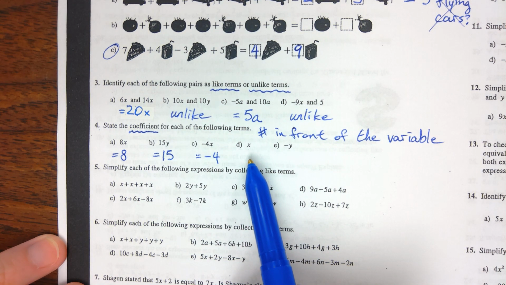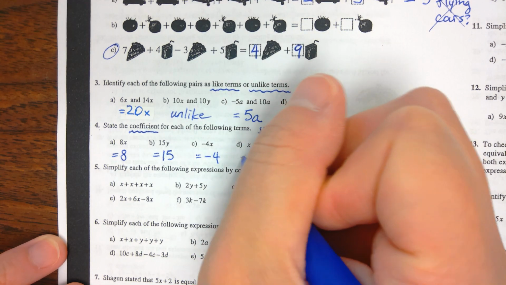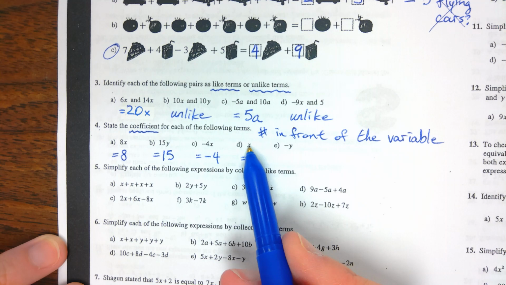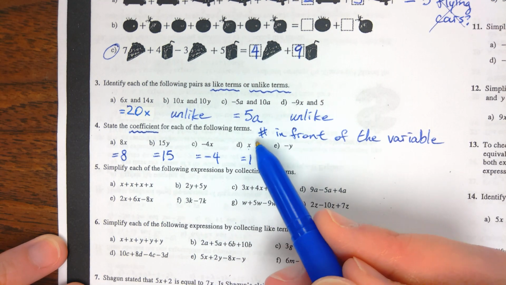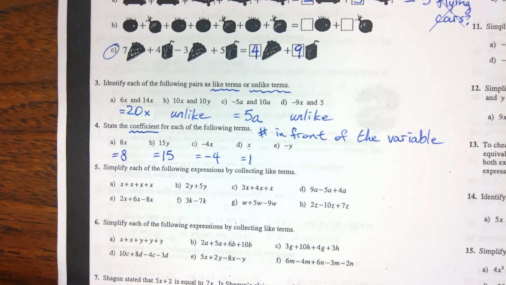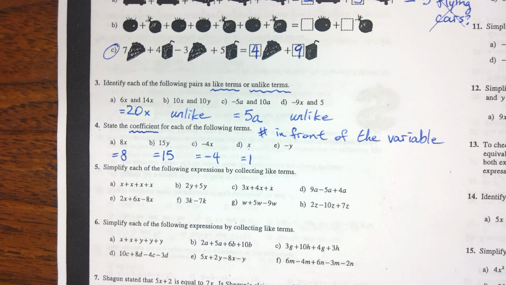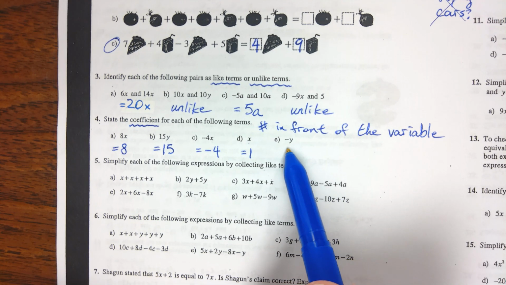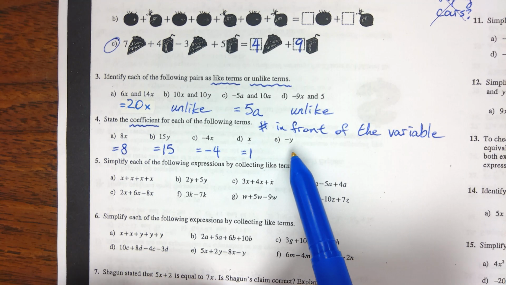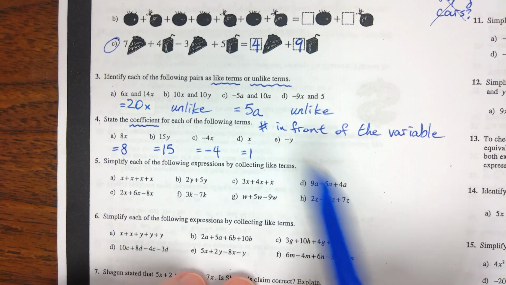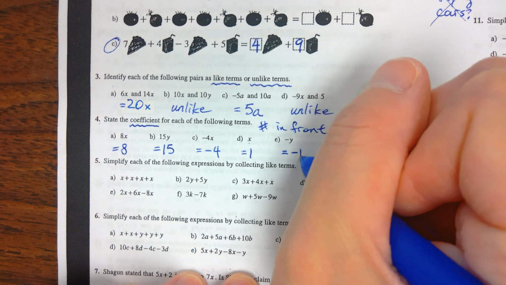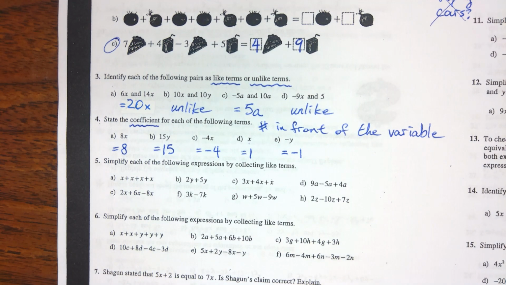D. Nicholas? 1. That's right. This is a tricky one. When there's no number in front, there is an invisible 1. When there's no exponent, there's an invisible 1 as well. Right? So whenever you see x by itself, this is like 1x to the power of 1. Alright, so then what is e? Okay, Nicholas. -1. Good job. Great participation today. Okay, -1.